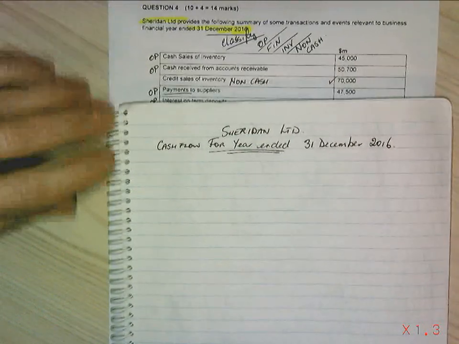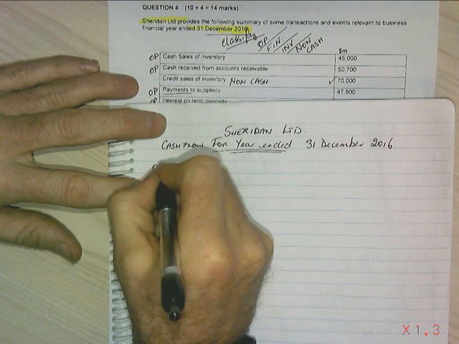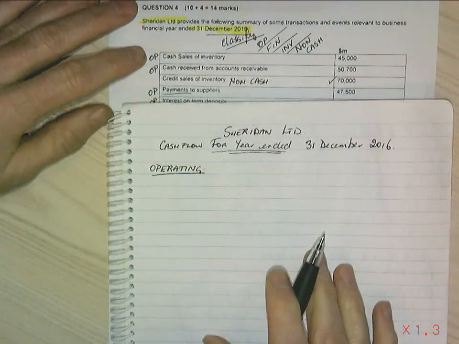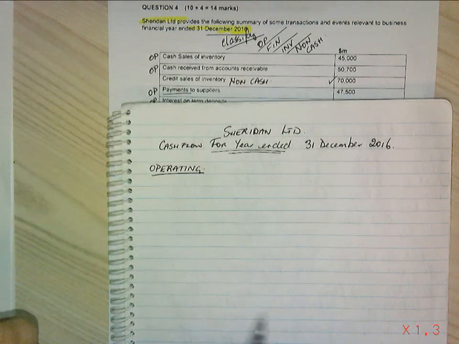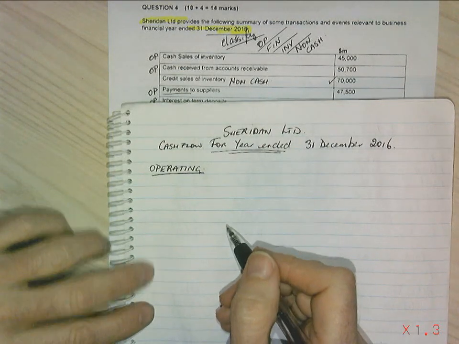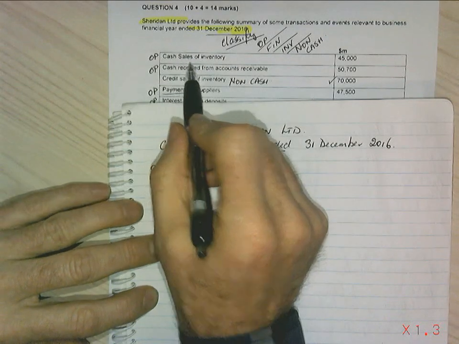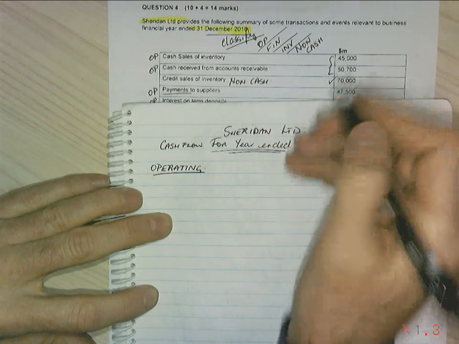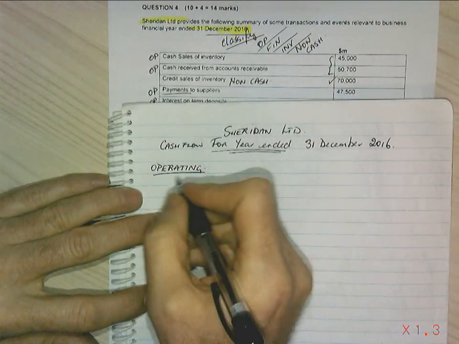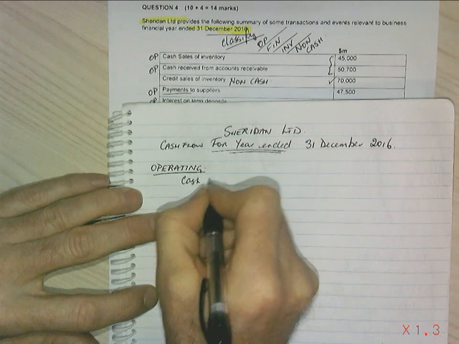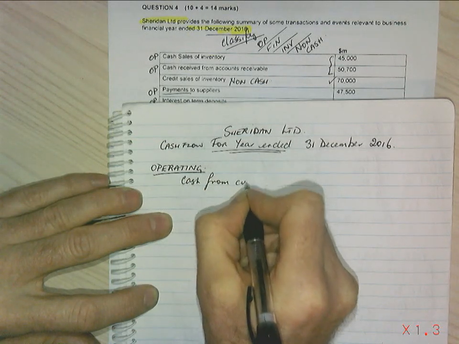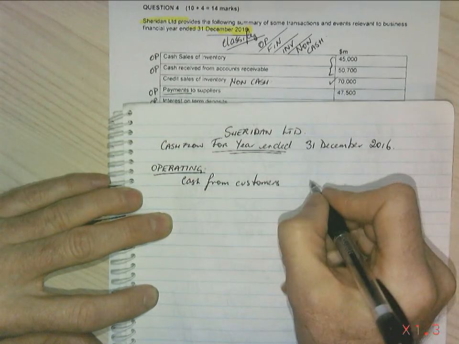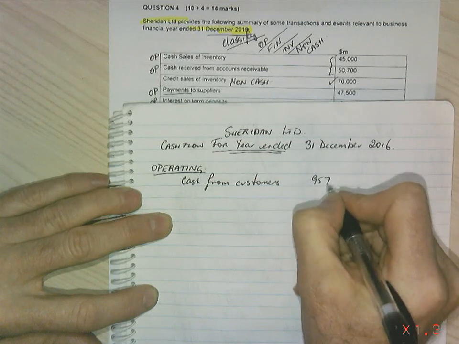And the first thing that we want to put in there is my operating activities. I'm going to put in my cash inflows first. So my cash inflows from operating activities. My first one will be cash sales. Now, I'm going to combine these two together because it's cash from customers. If you don't, I'm not going to penalise you for it. And that comes in at 95,700.